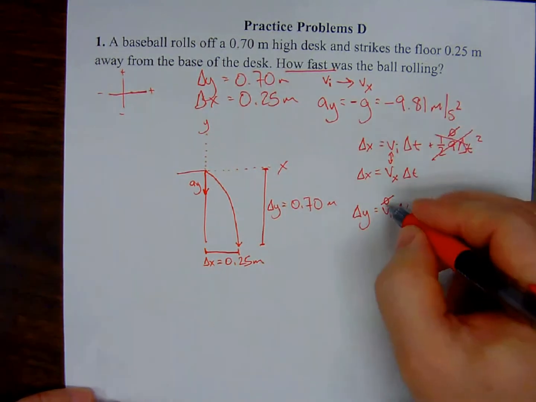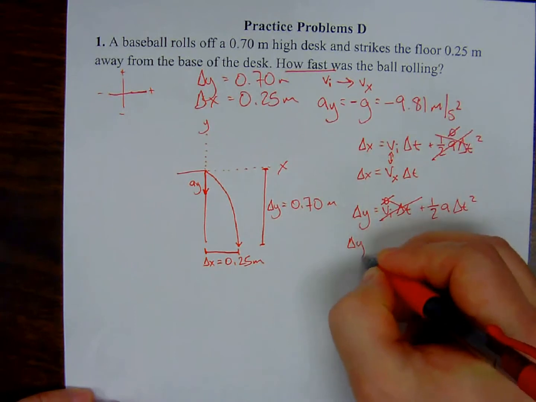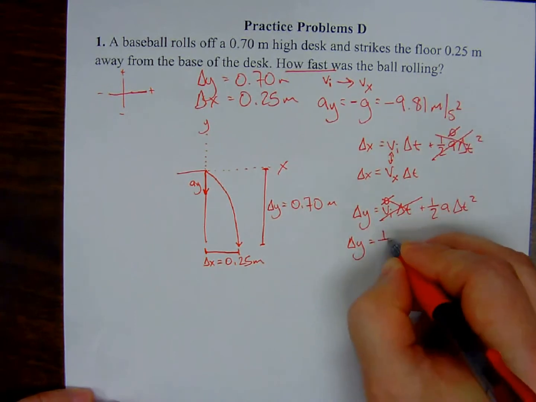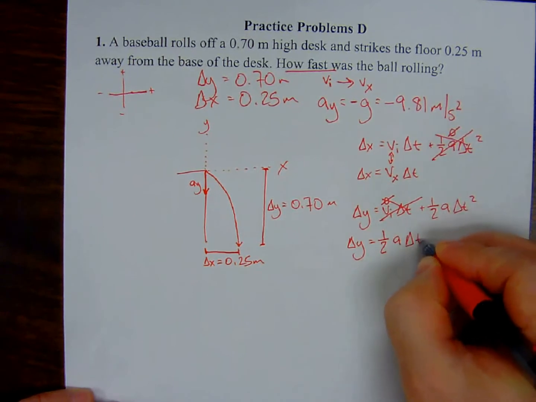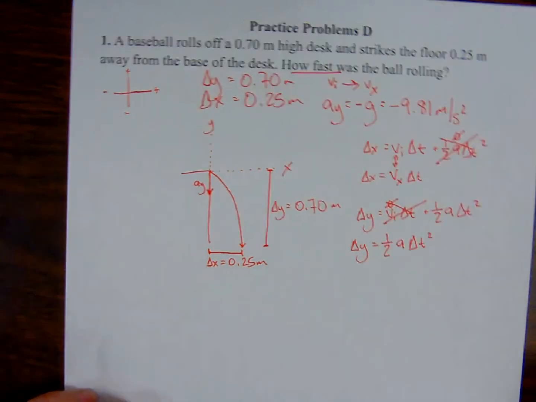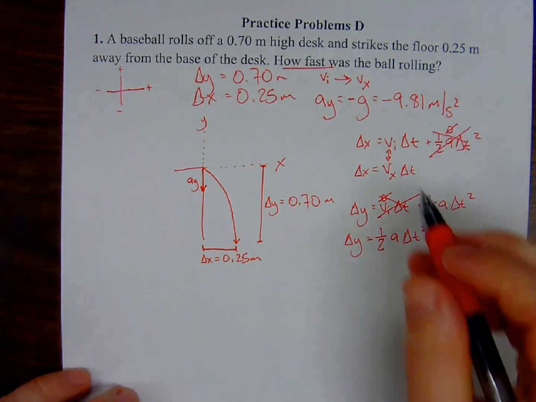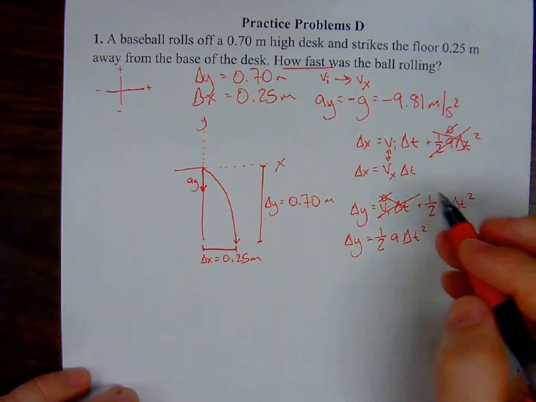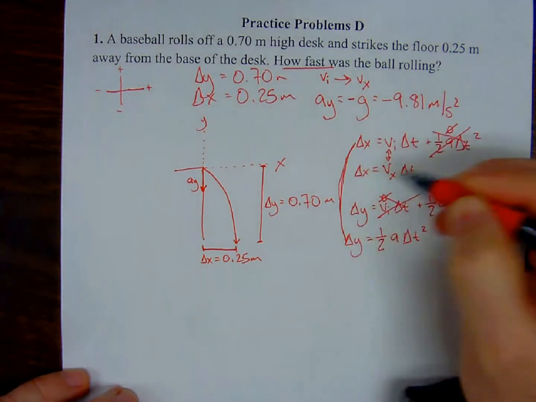Now the thing that's useful about setting up these two equations is that both of them include time, and the time for both of these equations is going to be the exact same time. It's the time that the ball was in free fall. That's the time that it took the ball to travel this 0.25 meters in the x direction.